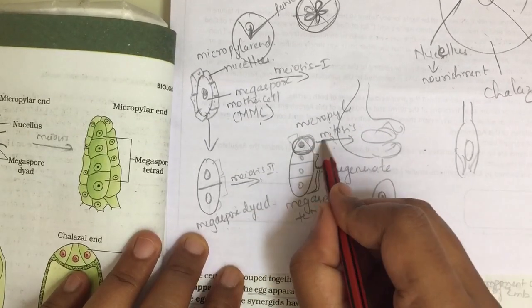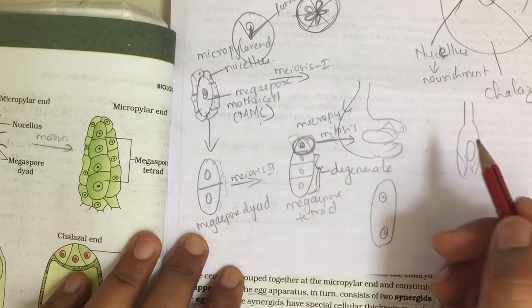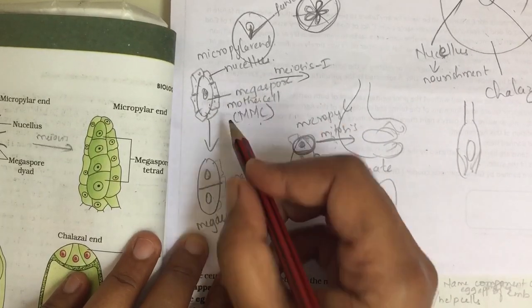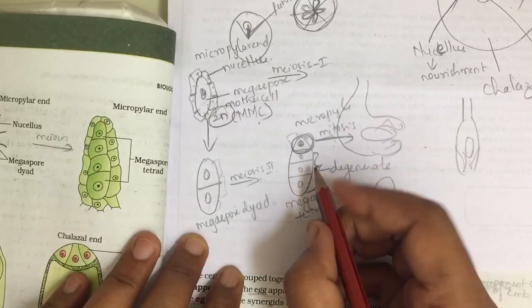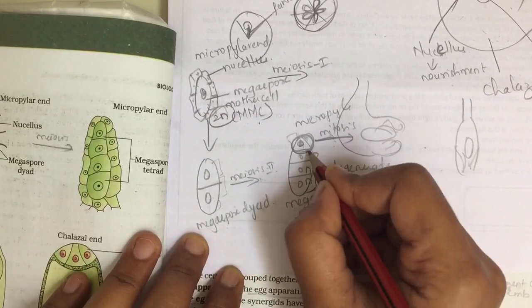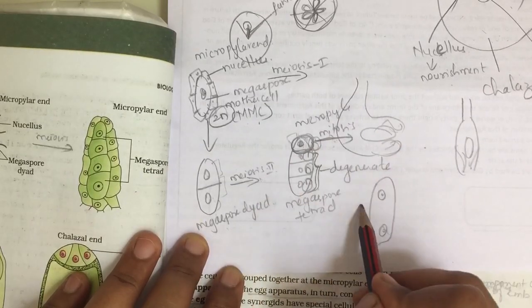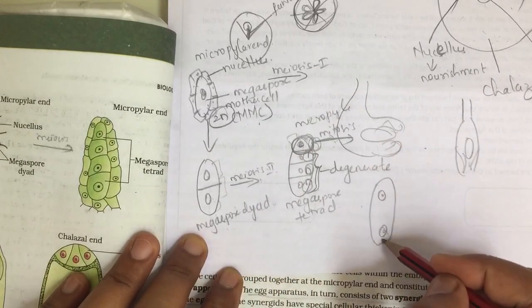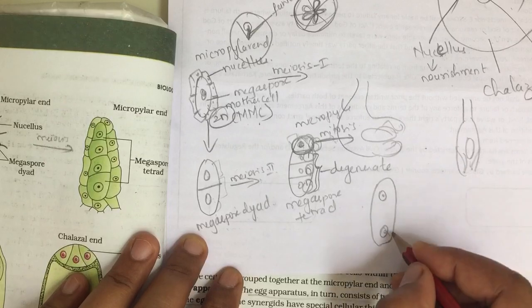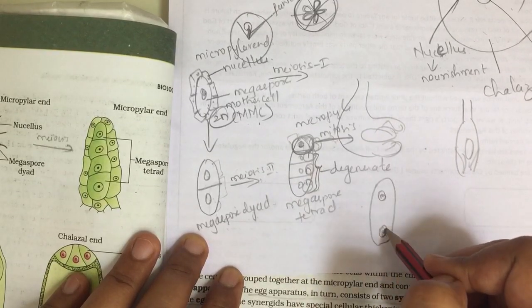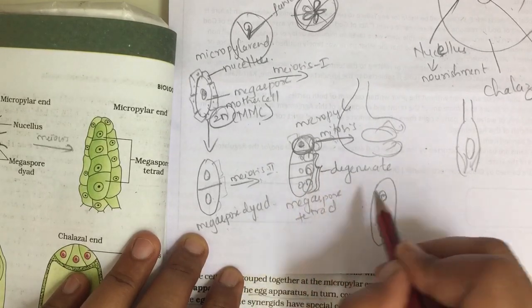Why? Because it has undergone a division called mitosis. Earlier meiosis had taken place, right? This was a diploid. After meiosis, it results in the haploid, right? Each one was haploid. Now when it is undergoing mitosis, whether these are haploid or diploid, it is haploid. Each one is haploid, because mitosis is equal division. Here there is no reduction division.